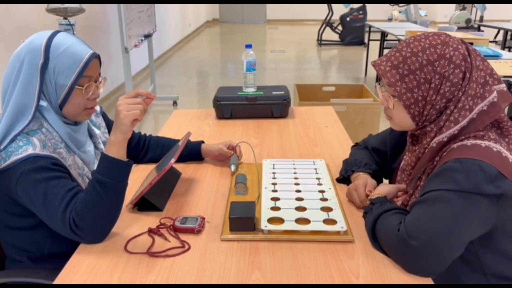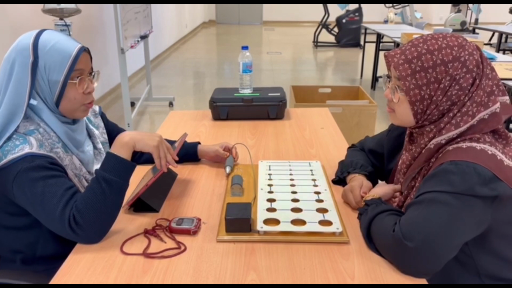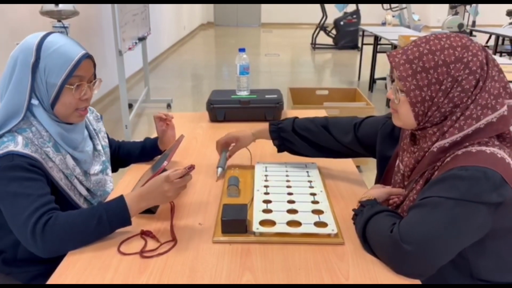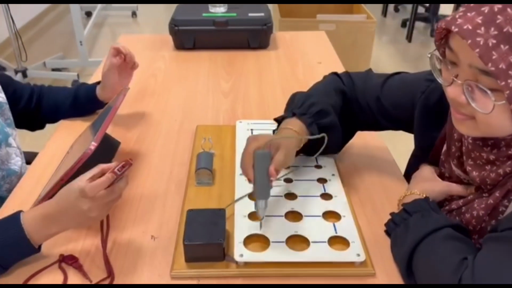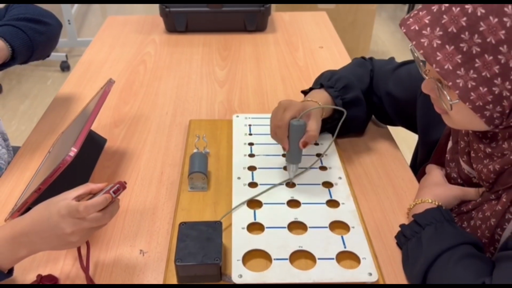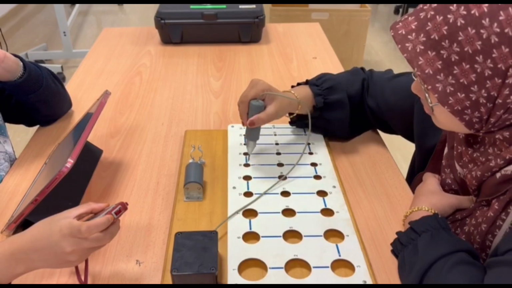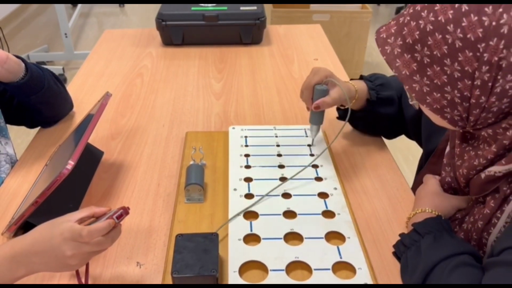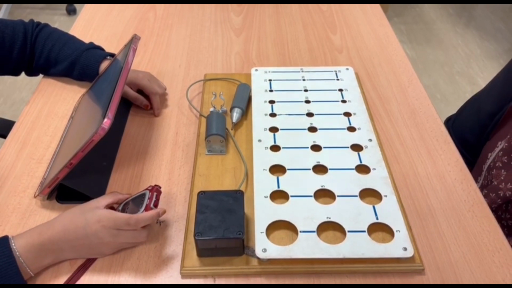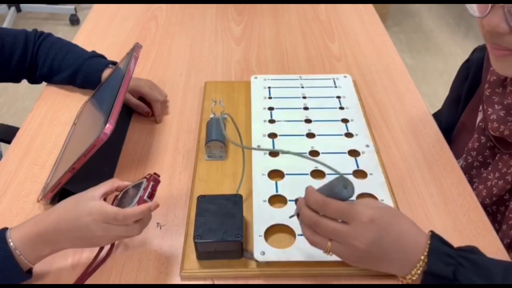If you fail on the third attempt, I will stop you. You can rest your arm on the board if you wish. Do you understand? Yes. Are you ready? Begin. Now we will repeat the test with your other hand. Do you understand? Yes. Are you ready? Begin.